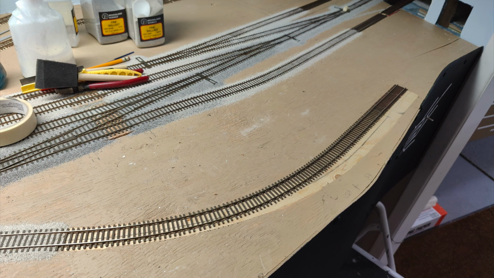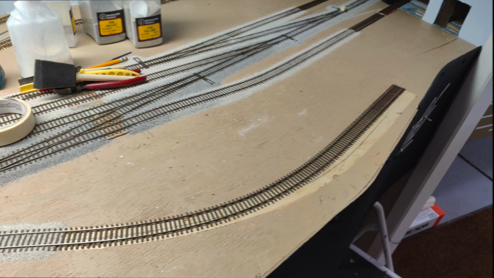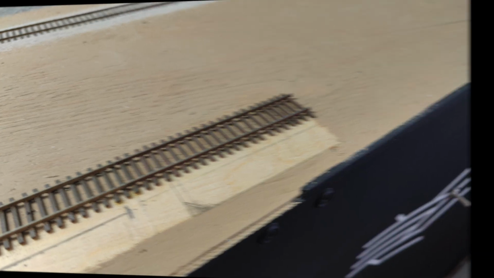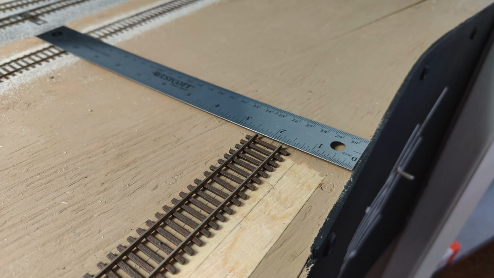I had been thinking about this fix for some time. I didn't like how close to the edge of the layout the slurry tank car unloading spur was. And so I moved it over another inch or so, so there's a good 2 inches of clearance to the edge of the layout.